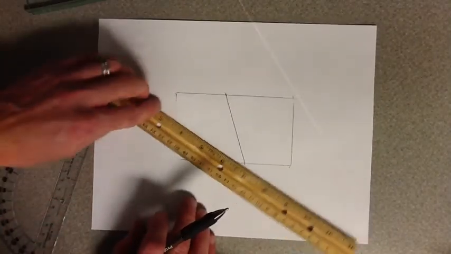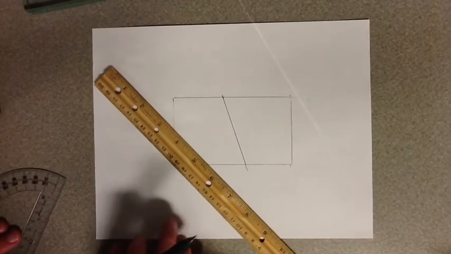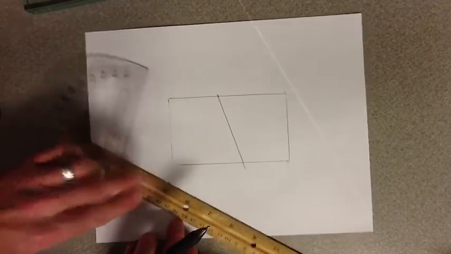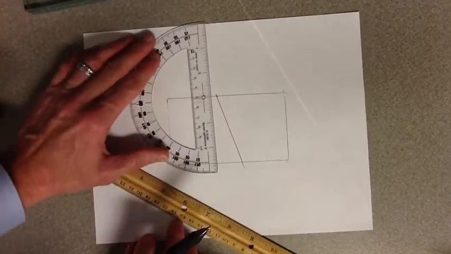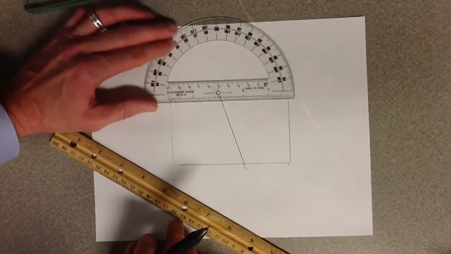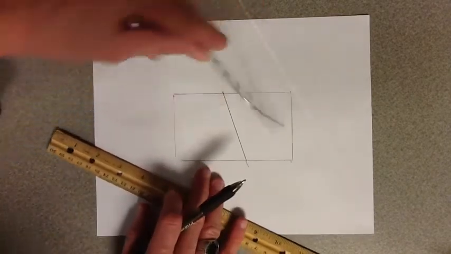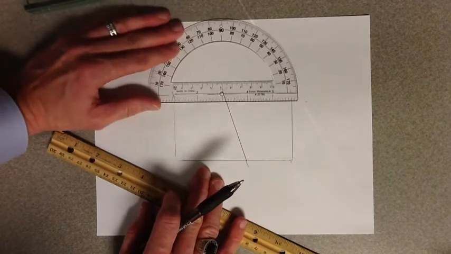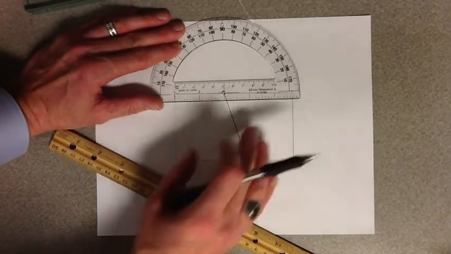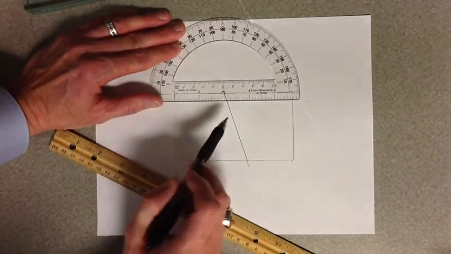Okay. Now we also need a normal line. A normal line is going to give us some kind of indication as to what the angle is. So we can't just haphazardly draw a normal line. What we have to do is make sure that our normal line is perfectly perpendicular to the surface.